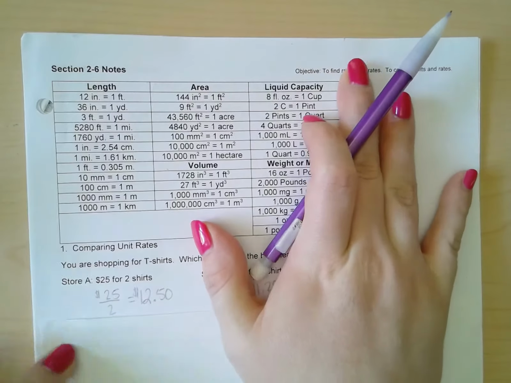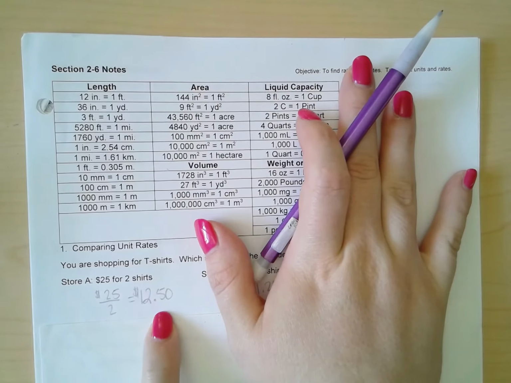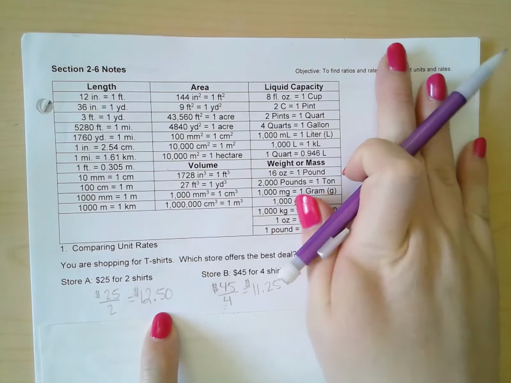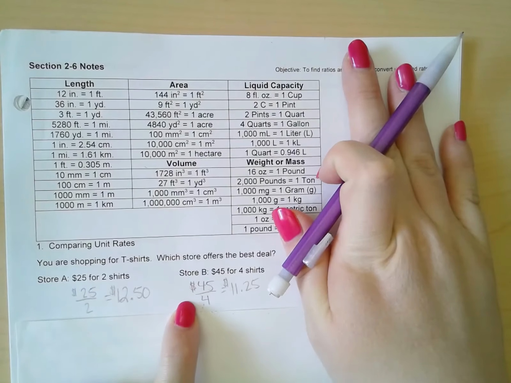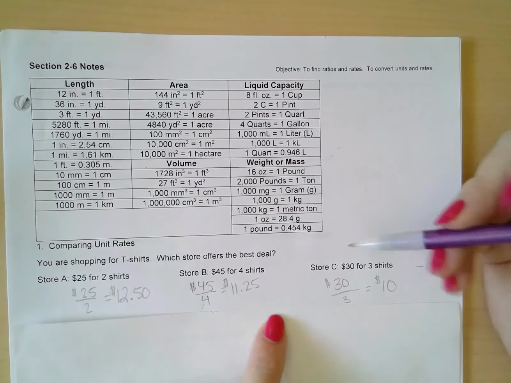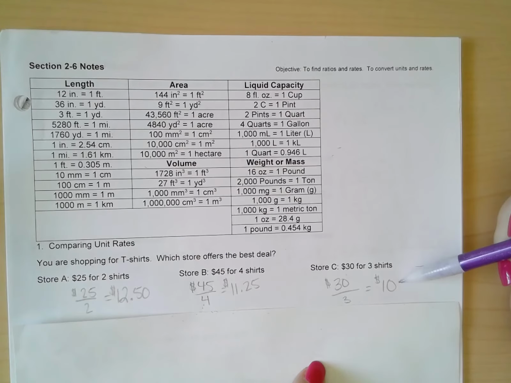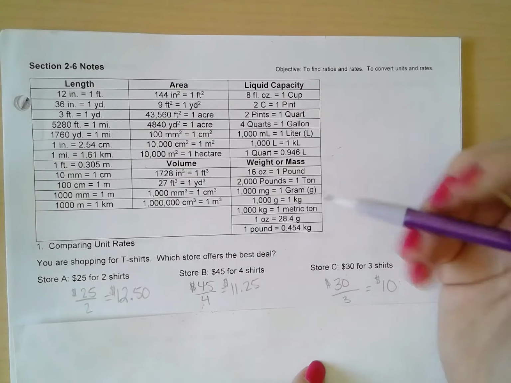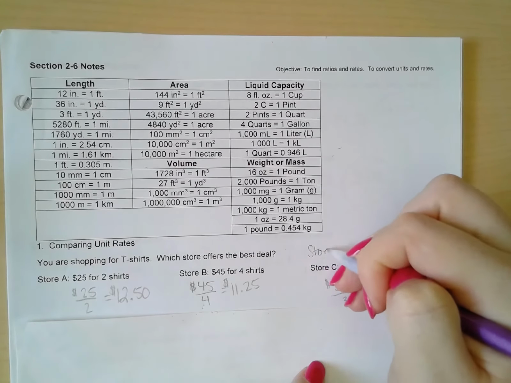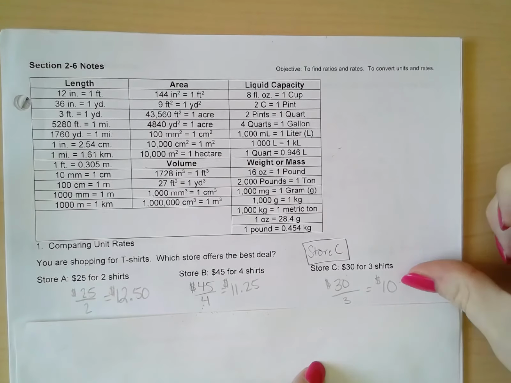So this first one, if I take $25 and I divide it by 2 shirts, each shirt would end up costing me $12.50. For the next store, I take $45 and I divide by 4 shirts. That means each shirt is $11.25. And for the third store, I take $30 and divide by 3 shirts, and that's $10 for each shirt. So which store offers the best deal? Store C is the answer. It offers the best deal at $10 per shirt.